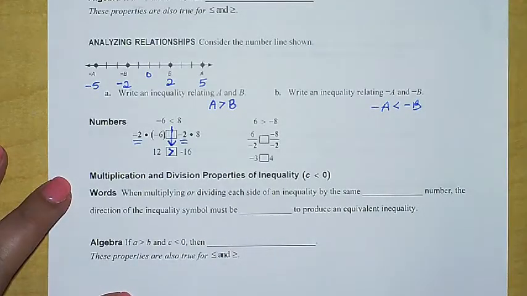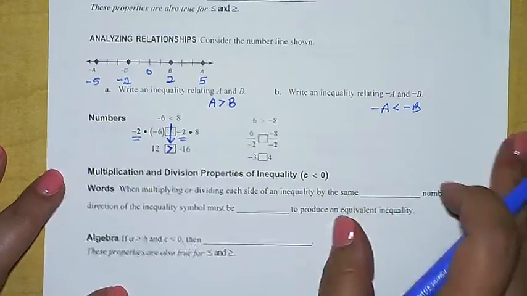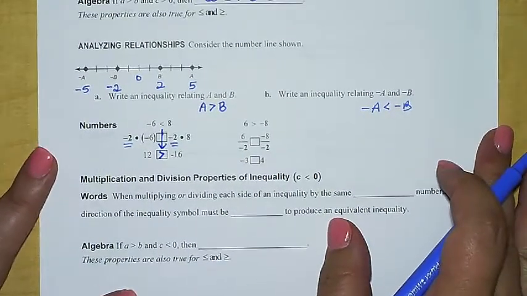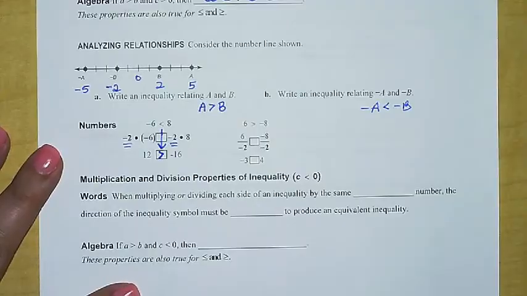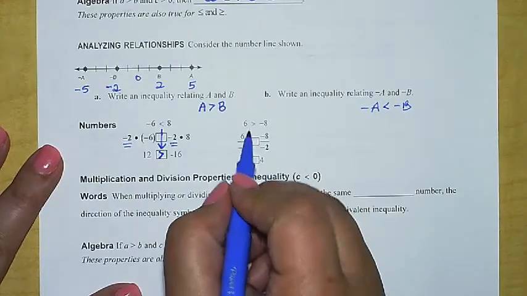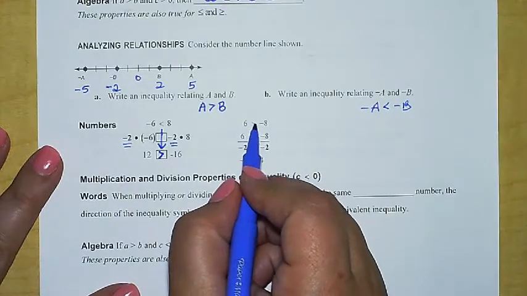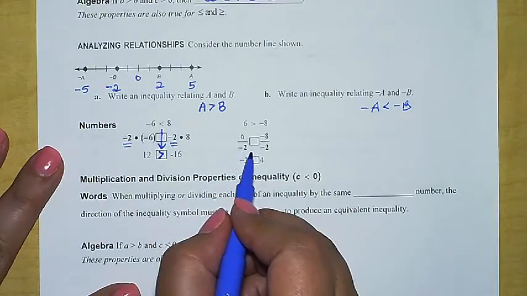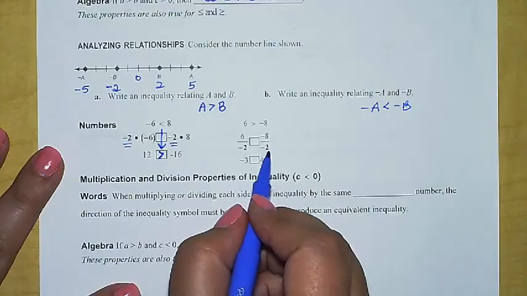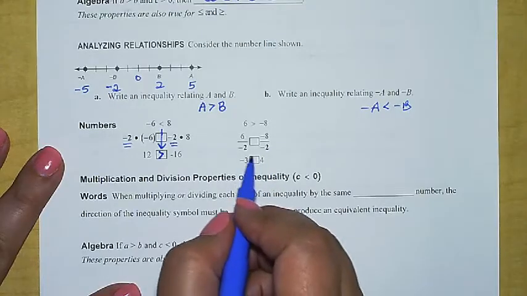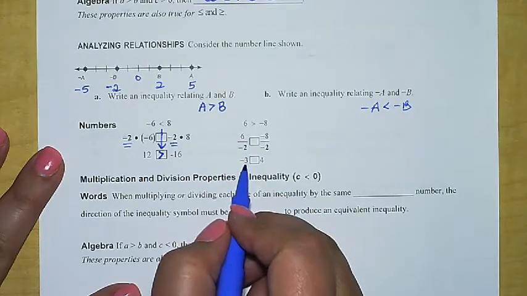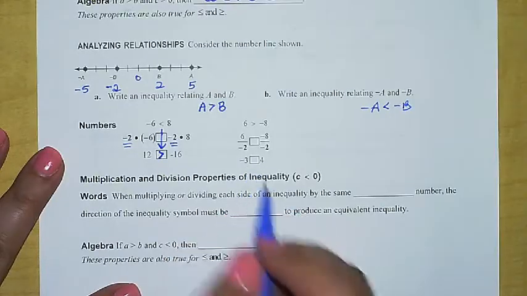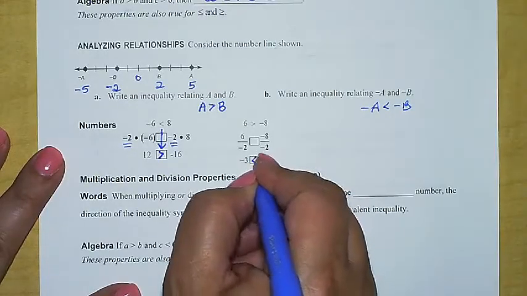And this is review, but I know it's been a while, so I want to make sure everybody understands why we flip the inequality when we multiply or divide by a negative number. You can see it again here. You've got that 6 is greater than negative 8. We know that's true. If we decide to divide both sides by a negative 2, the resultant inequality is no longer a greater than. Negative 3 is not greater than 4. It is less than.